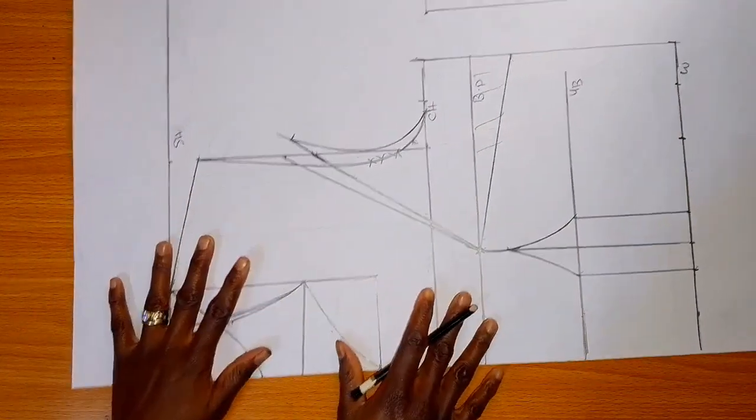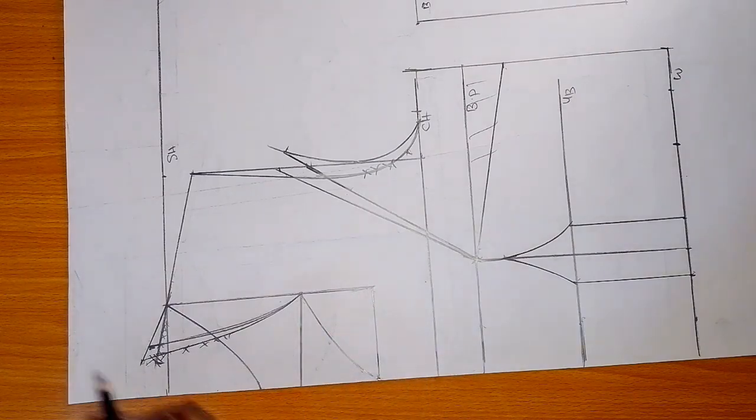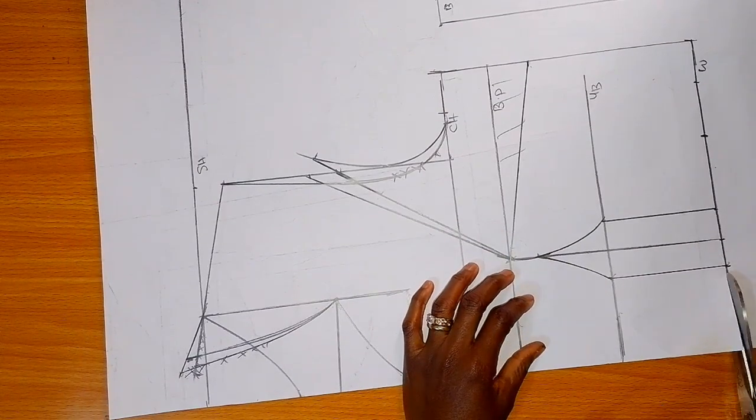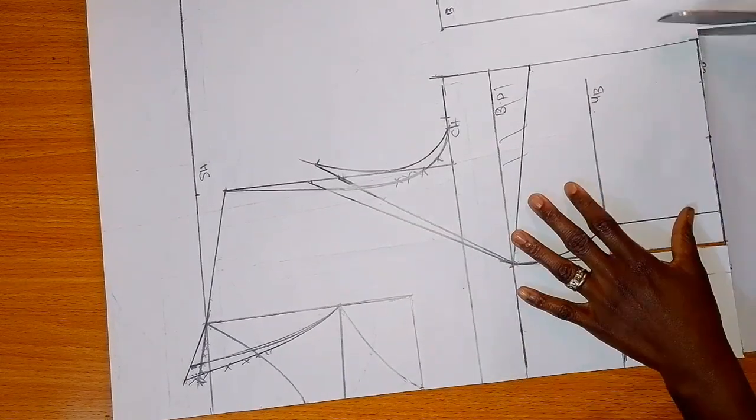The next thing I'm going to quickly do now is to cut it out. So before cutting, the first thing I'll do is to close up the bust dart, then I'll go ahead to cut it out.